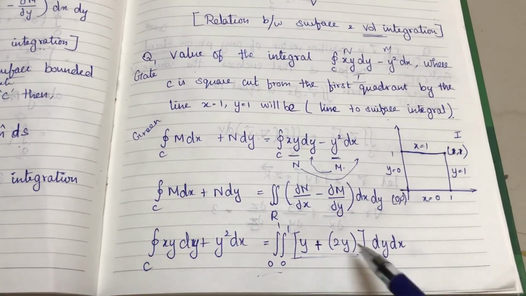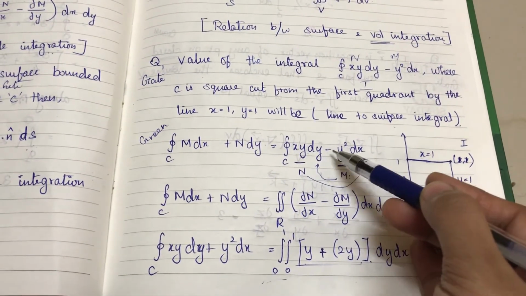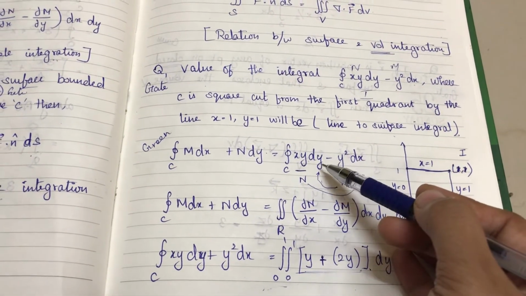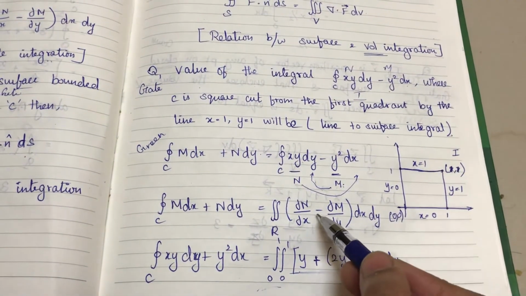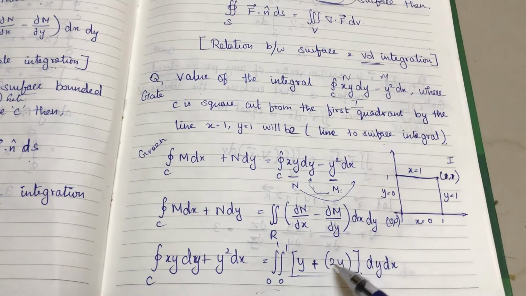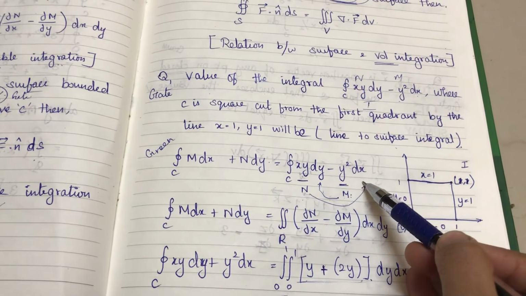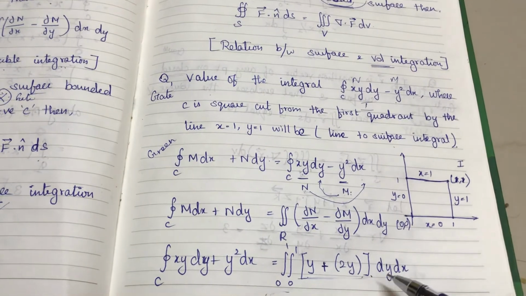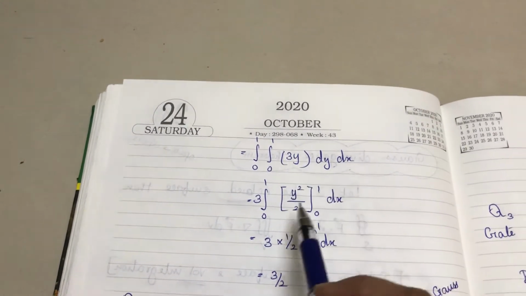The differentiation of M, which is minus y square, with respect to y gives minus 2y. There is a minus here, so it becomes plus 2y. Then xy with respect to x gives only y. So y plus 2y, the total is 3y, so 3y dy dx. I need to integrate this value.